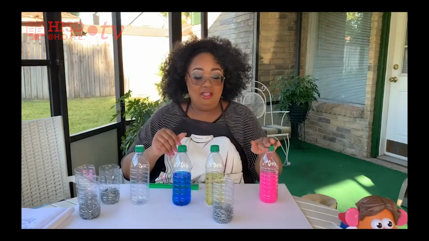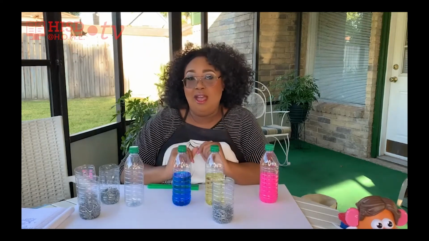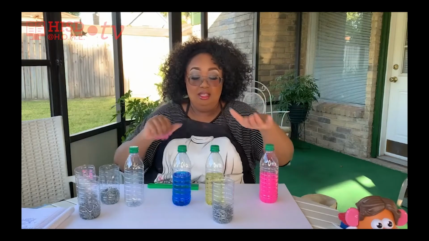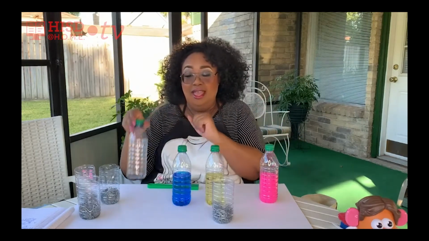Does the state of matter, where we have a solid, two liquids, and a gas, affect the strength of the magnetic field? Here it is one more time. I'll say it a little slower. Does the state of matter, solid, sand, liquid, oil and water, or gas, air, affect the strength of the magnetic fields? That is our testable question for today.